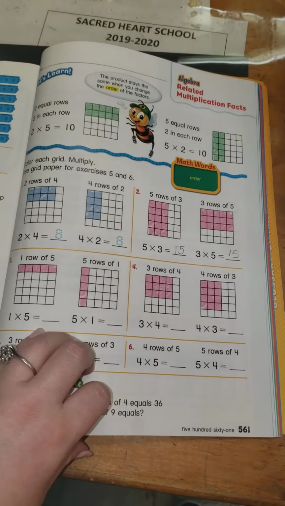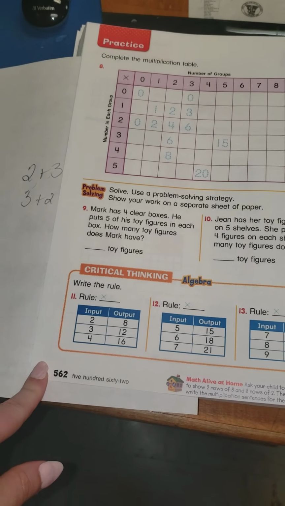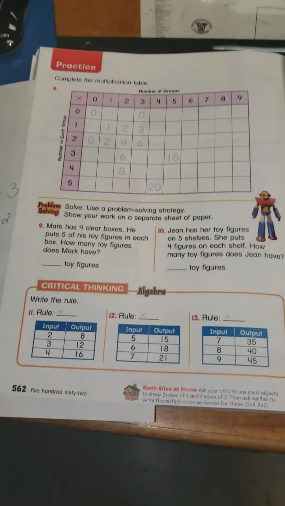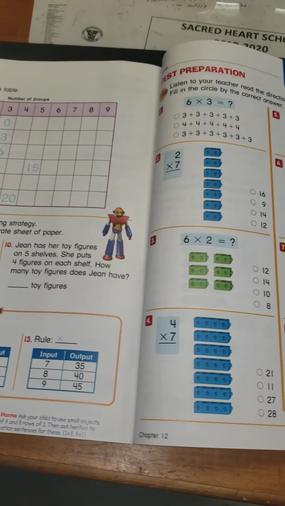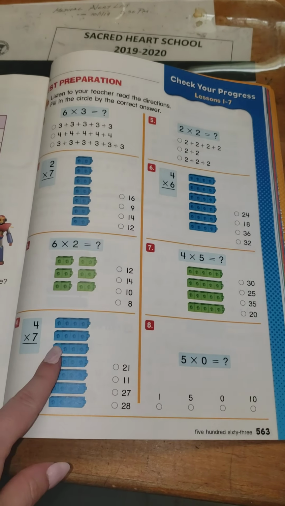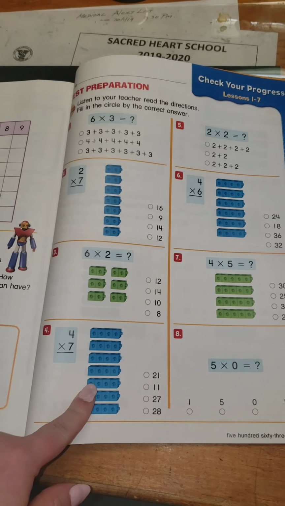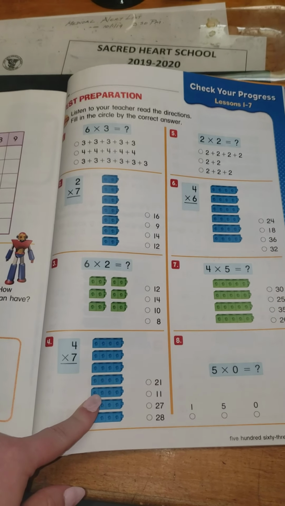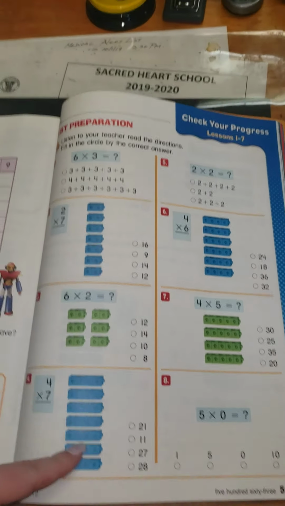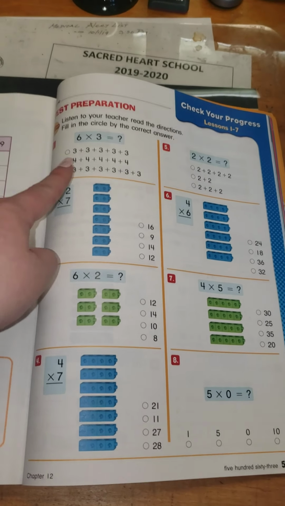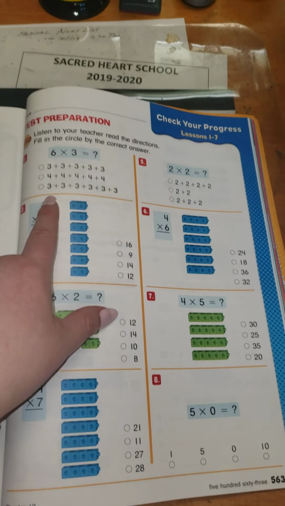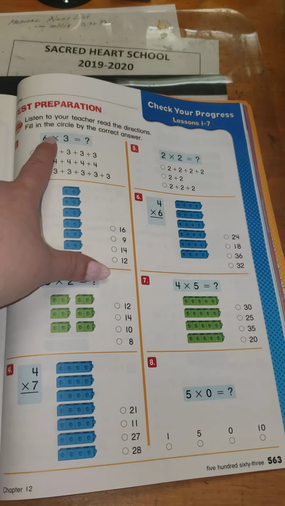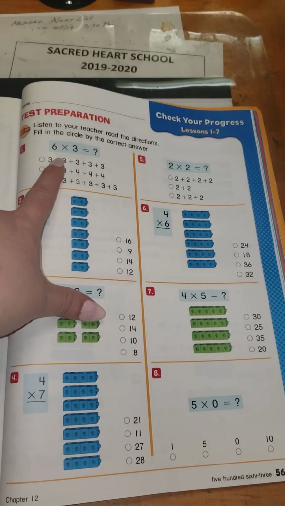So you're going to continue on 561, and you're going to go on to 562. Now, I'm not assigning this, but if you want to test your knowledge, you can most certainly try to check your progress, right? You don't have me to listen to the questions, but you notice that they're asking 6 times 3, they're showing you sentences. So what would be the repeated addition for 6 times 3?